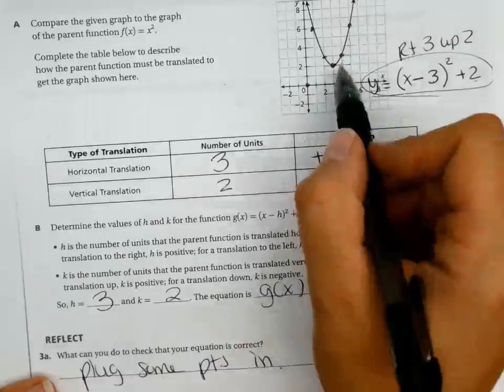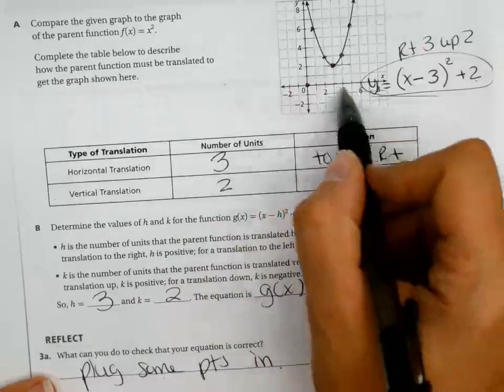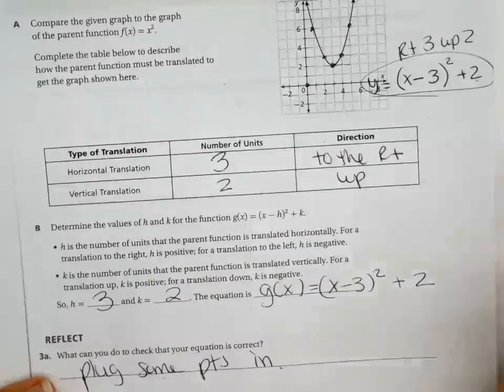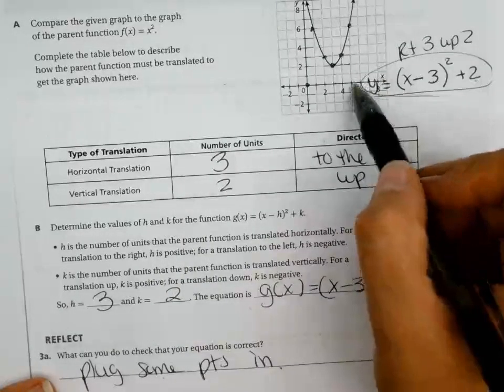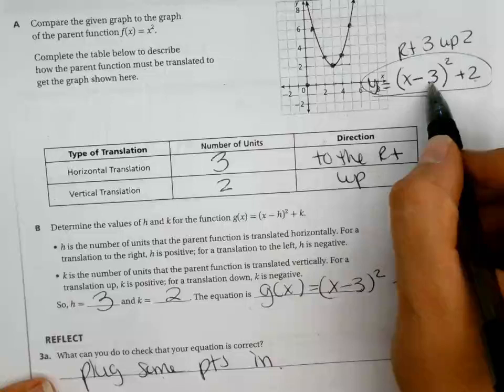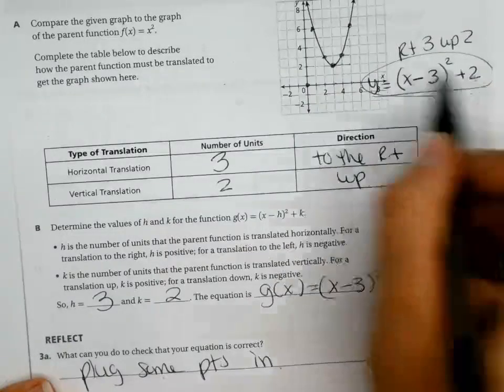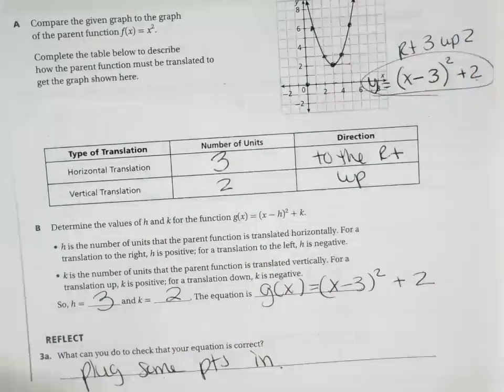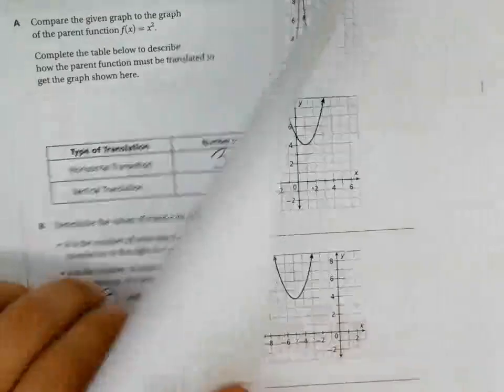Did I say 1? I meant 3, right? Because (4, 3). If I plug in, say, 5: 5 minus 3 is 2. 2 squared is 4. 4 plus 2 is 6. (5, 6). They check out. So we know we didn't mess anything up.